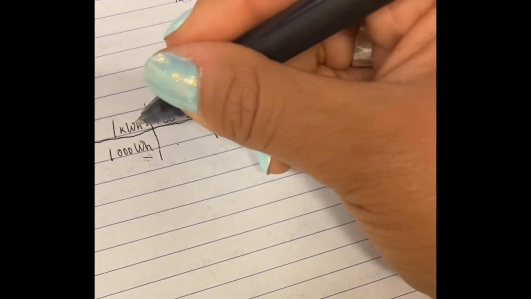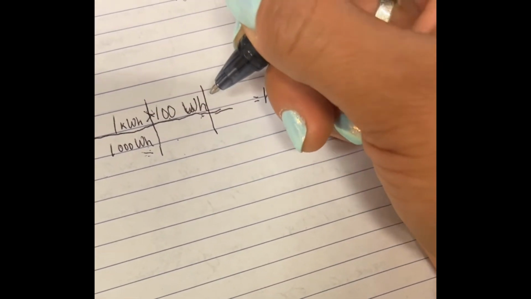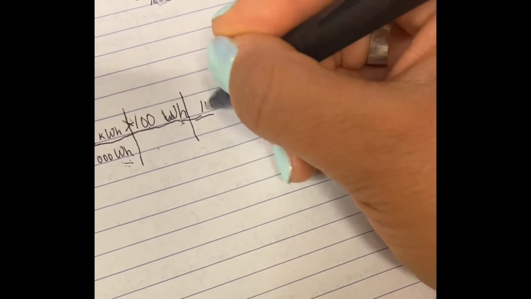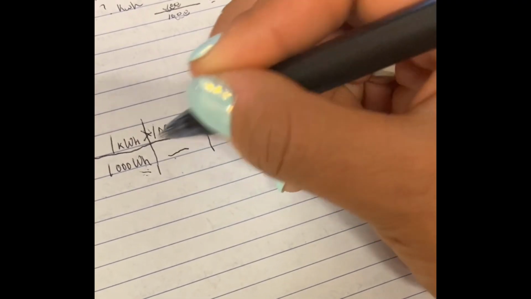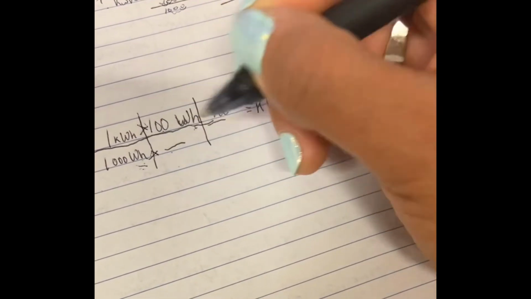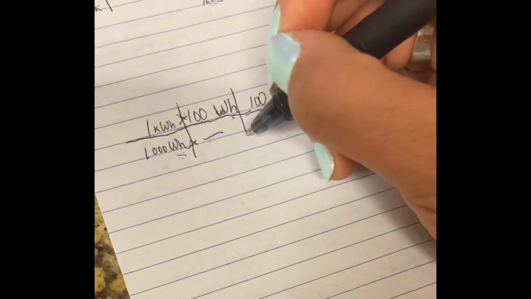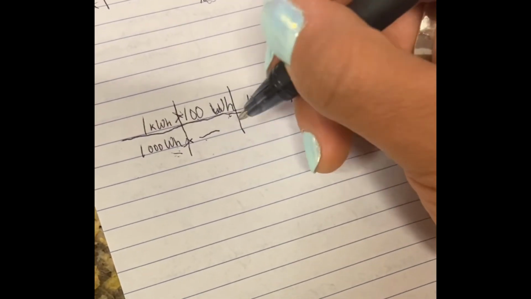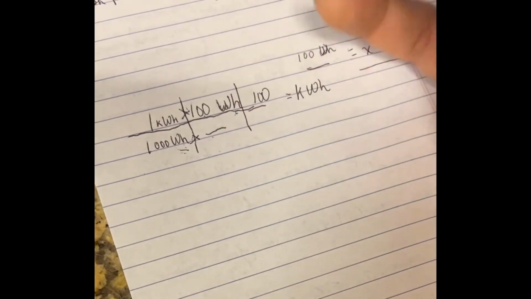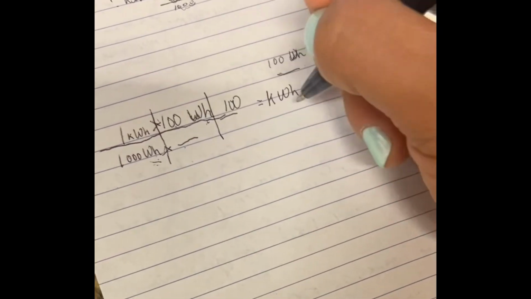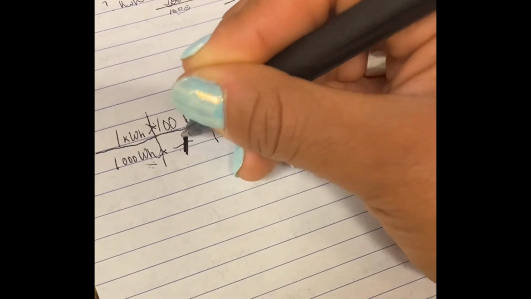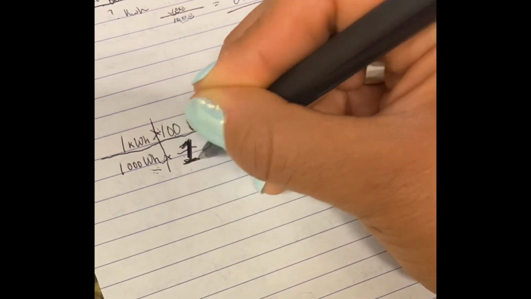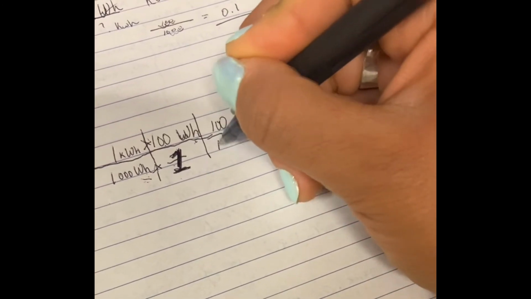So what we do is kilowatts to watts. What's 100 times 1? Well, it is 100. And then since this has nothing here, what's 1,000 times nothing, sorry? Well, it's not necessarily 0 because there's not a 0 there. So when nothing's there, it's just 1,000. Just think of this as 1. So that is 1,000.